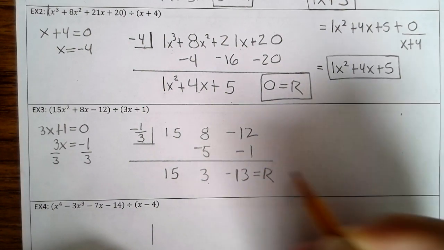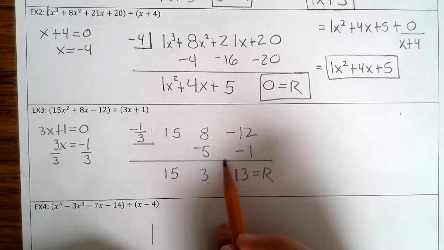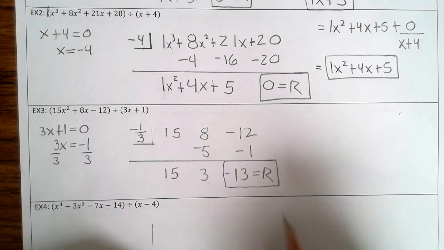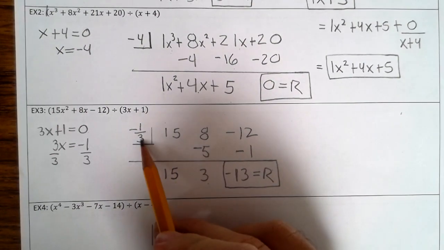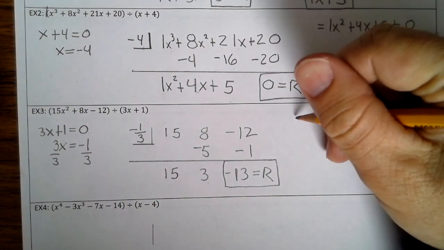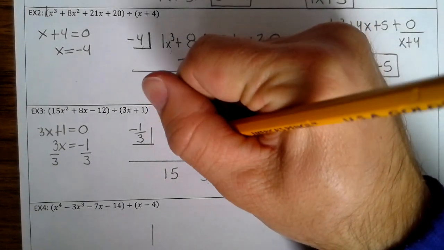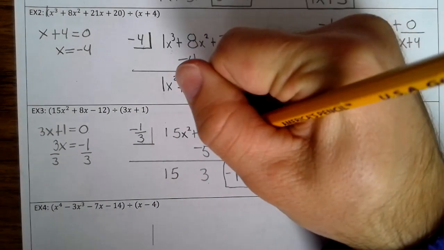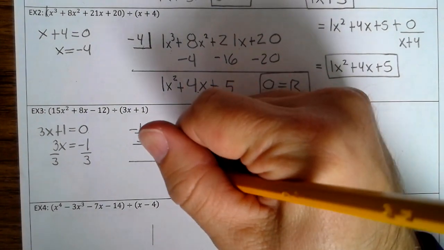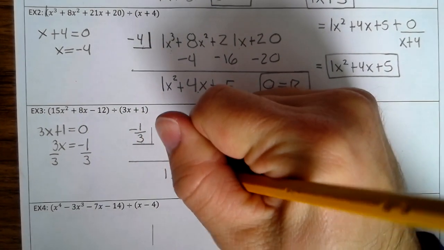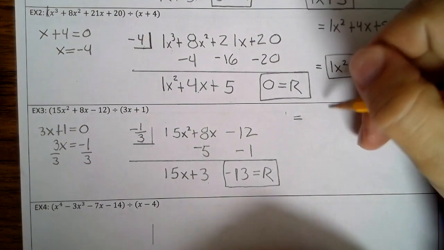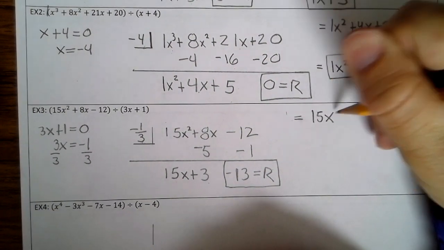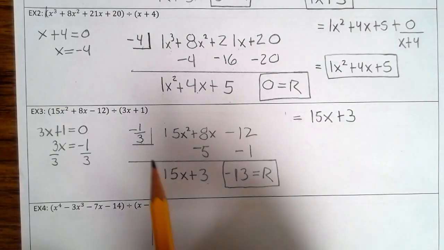Now this is special in that when this number is a fraction, it works a little differently. So this was x squared plus 8x minus 12, so this would become 15x plus 3. Again, very special case, but because of the 1/3, you have to divide this by 3.